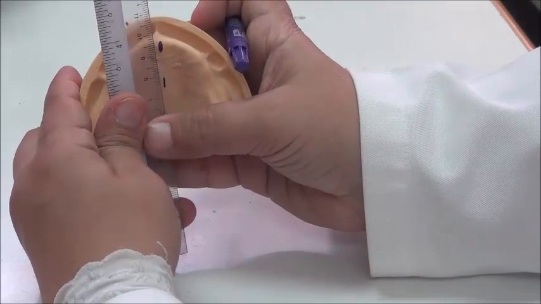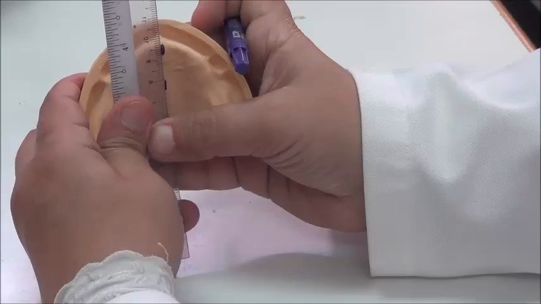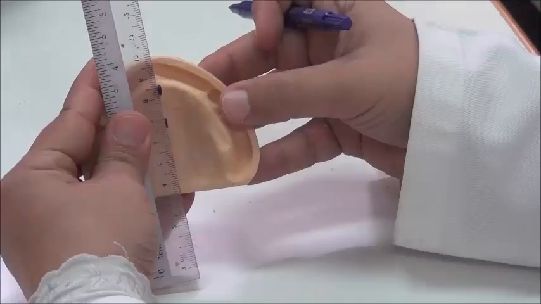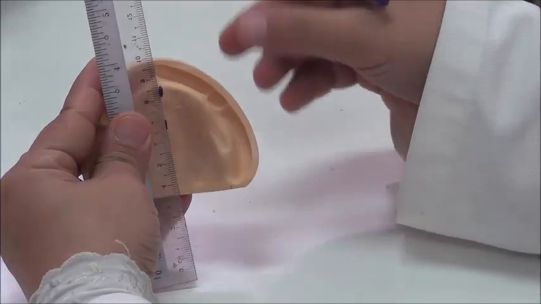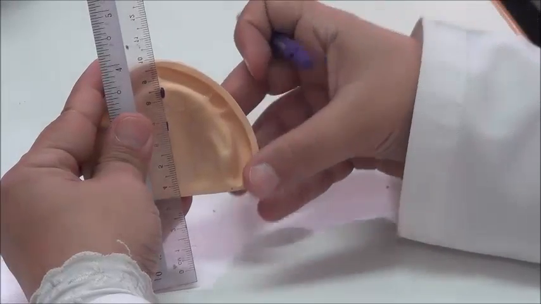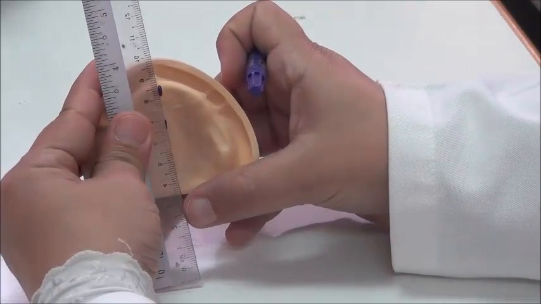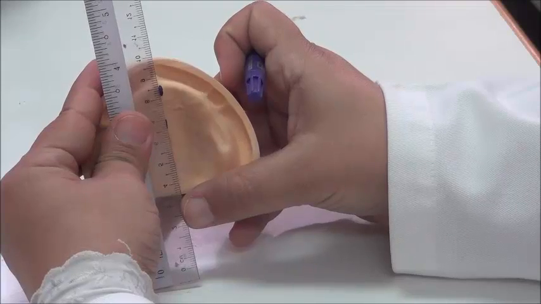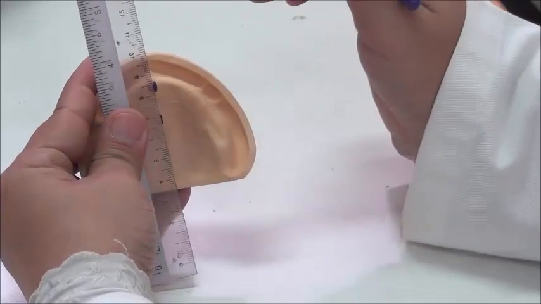Because the cast is irregular, you need to fix your position correctly. Okay, it's almost here. So I have the ruler now lined on both lines. It's running alongside the 2 dots. So this is our ruler ready.